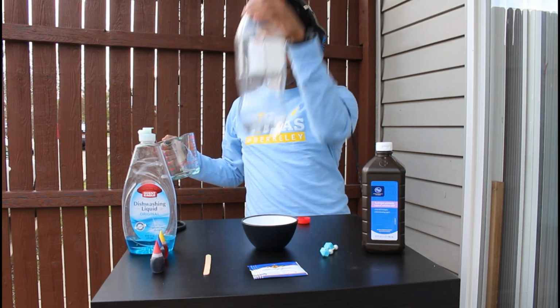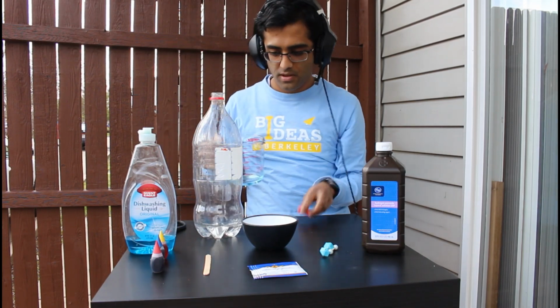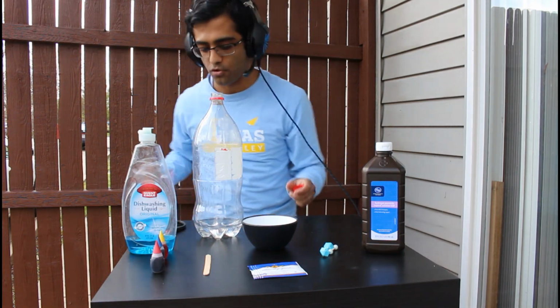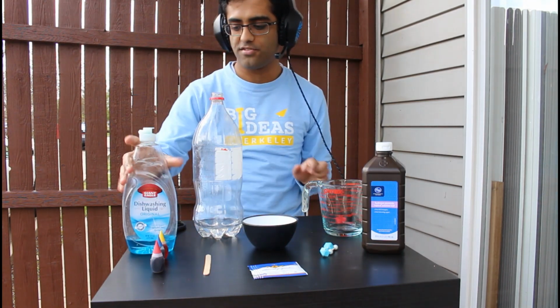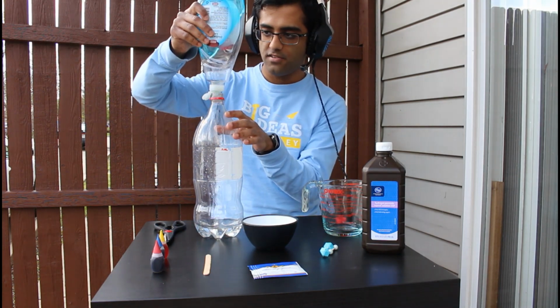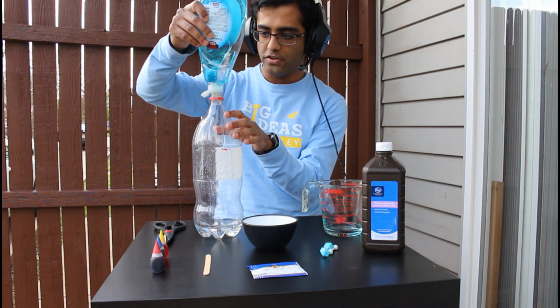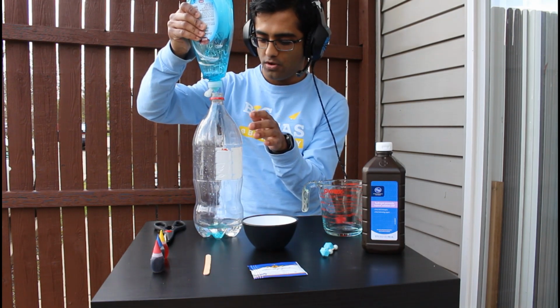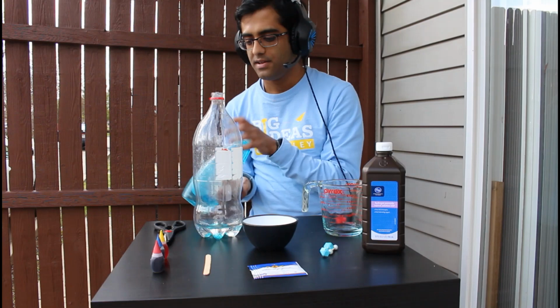All right, so we have our hydrogen peroxide in our bottle. To make this nice and fun, we're going to add a squirt of dish soap into this. So we have some regular dish soap, and the dish soap is going to help make this nice and foamy to make our elephant toothpaste. That's a nice squirt, that should be good enough.